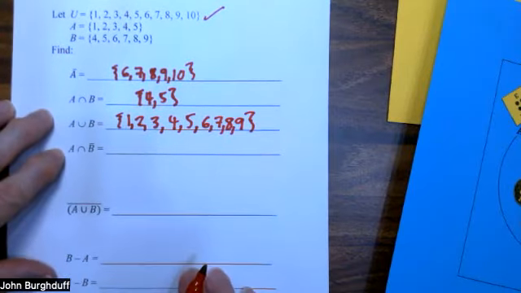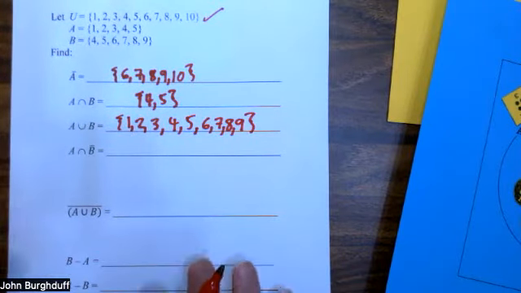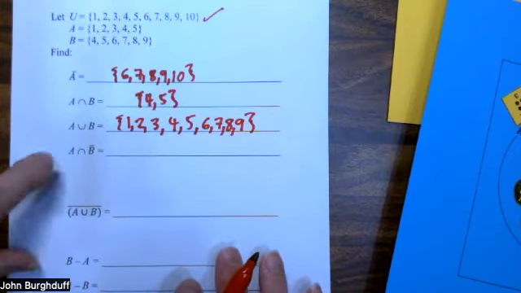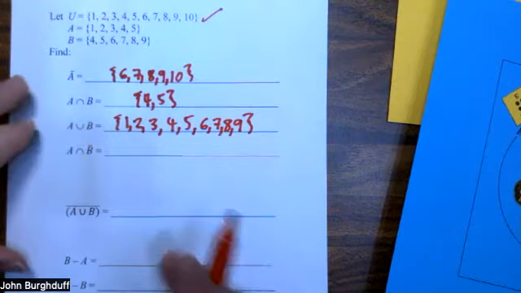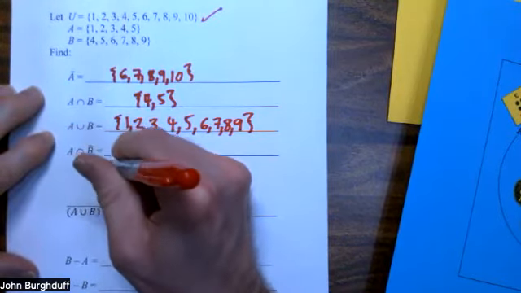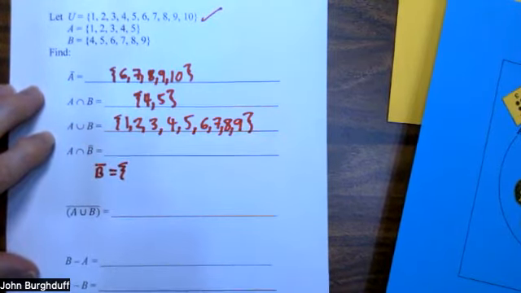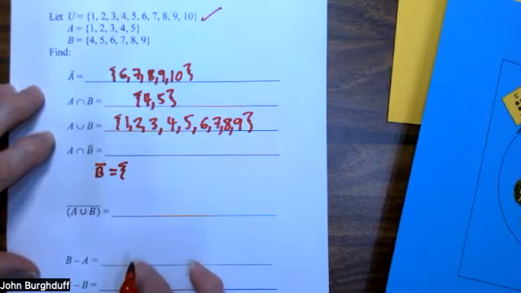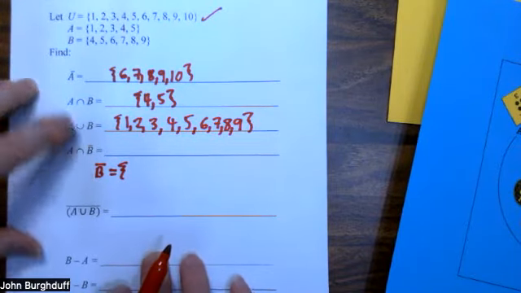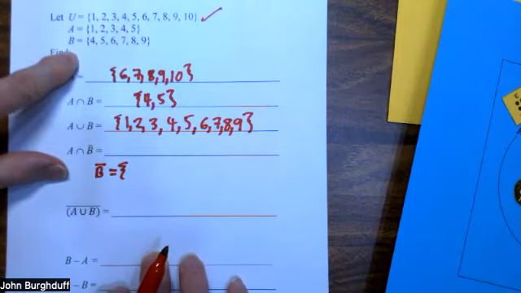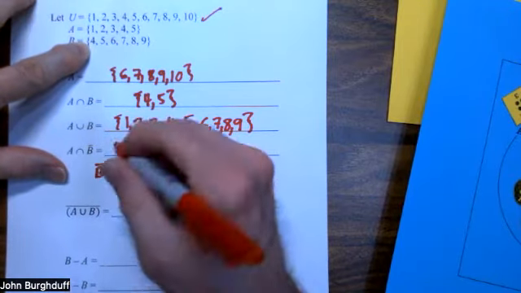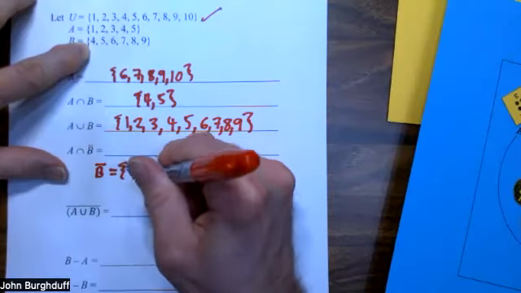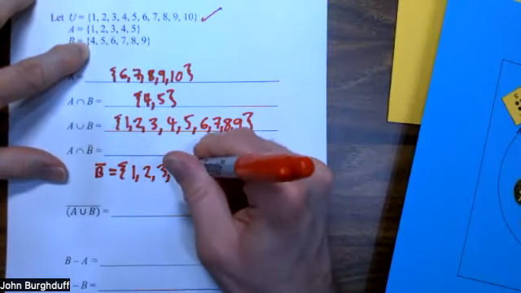As you get more complicated, it might be useful to take this in pairs. Instead of trying to look at the entire operation A intersection B complement, you might want to start with thinking just what's in B complement and then look at the intersection. So B complement would be everything that's in the universal set but not in B. B are the natural numbers from 4 to 9. So what's not in that set would be 1, 2, and 3, and then 10.